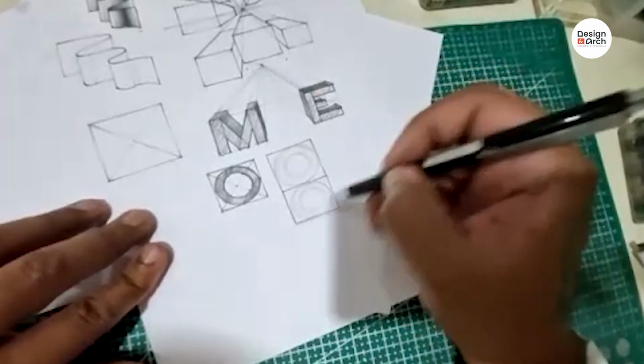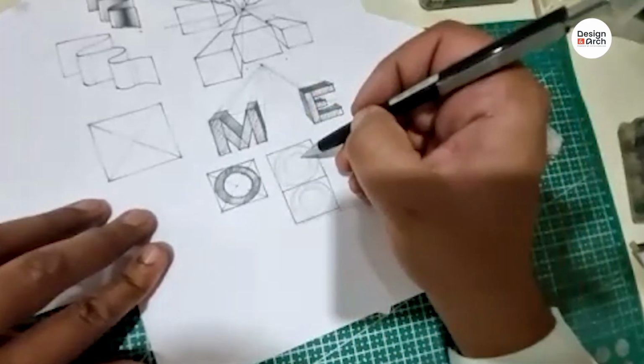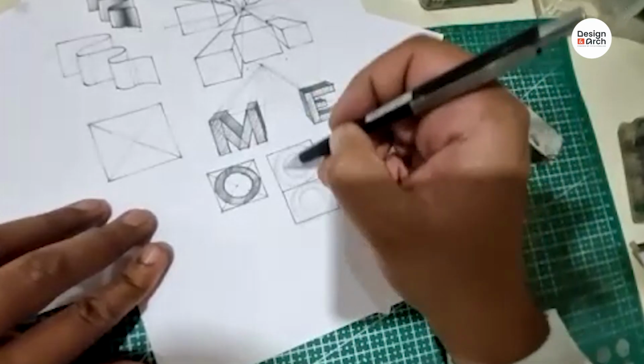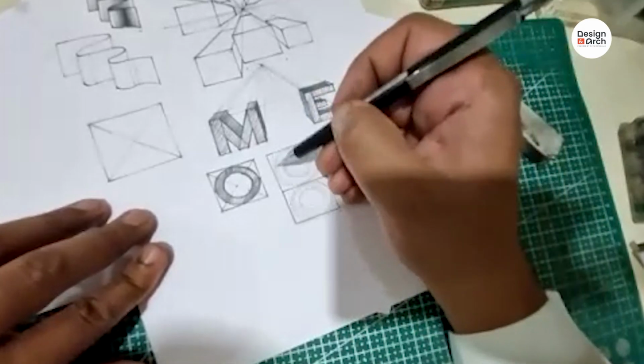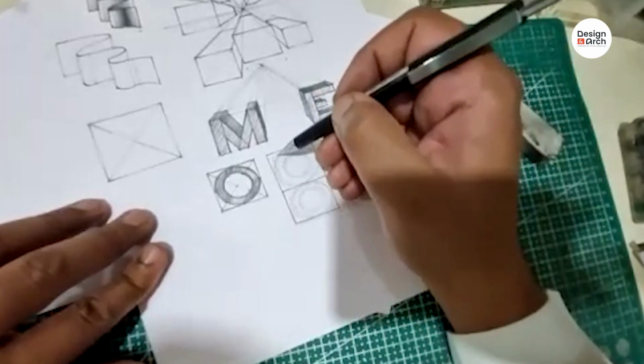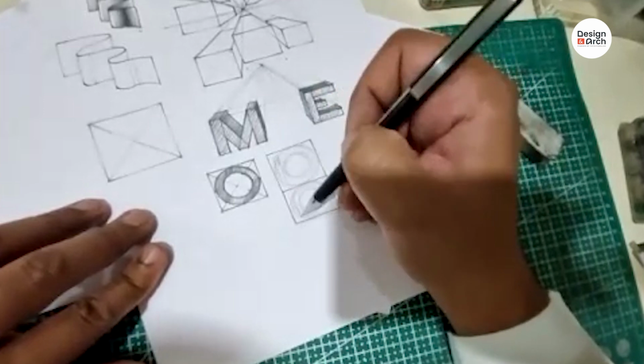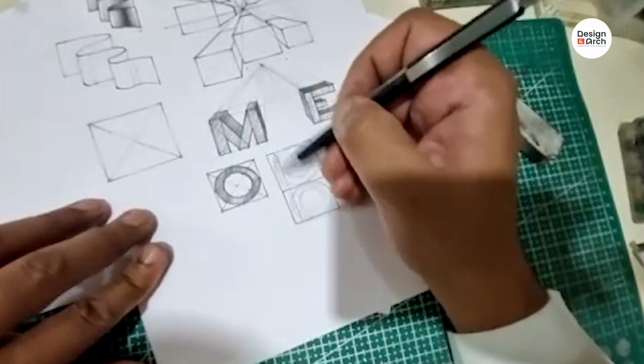You will be going with this method only. You don't draw with free hand. I can do it, but I'm going to give you the demo. That is the reason I'm doing this. But don't draw with the free hand. Go with the method which I told you.